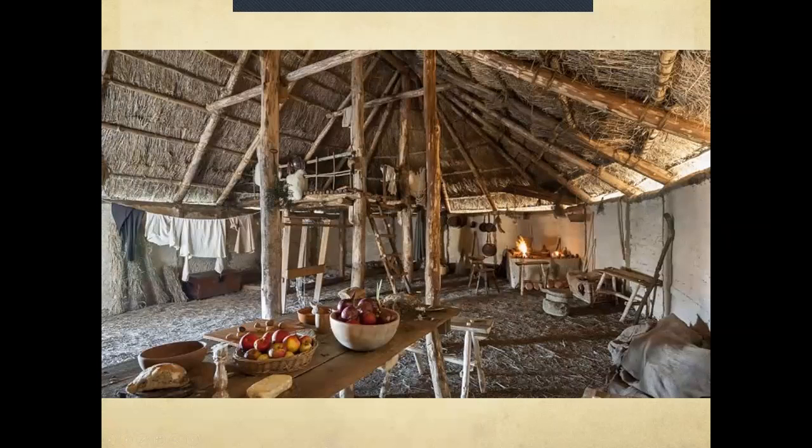You can see that they've got these pretty elaborate poles. They would use the fires on the inside. They had holes in the roof like a chimney that would draw the air, draw the smoke out. And they had sleeping structures, and they would dry food. All of this would be done within these pretty elaborate structures.